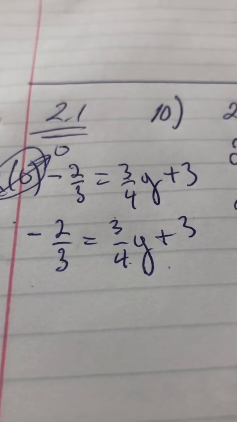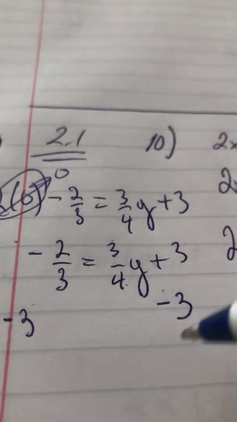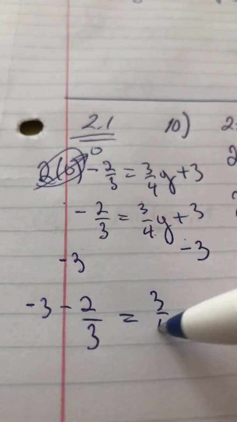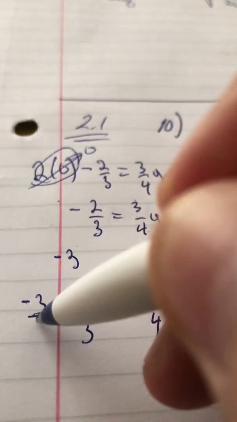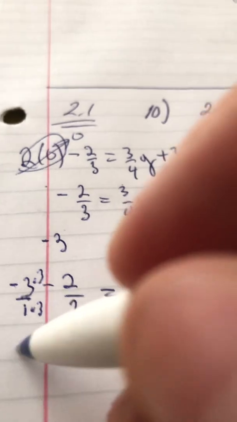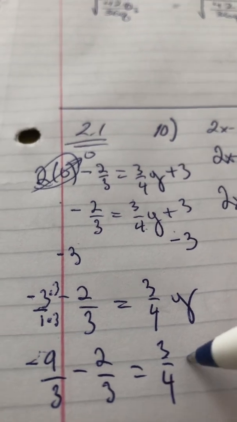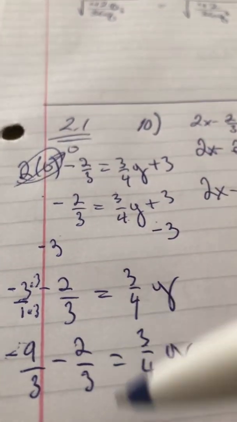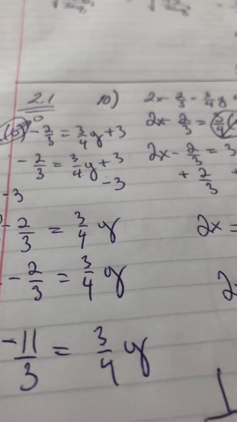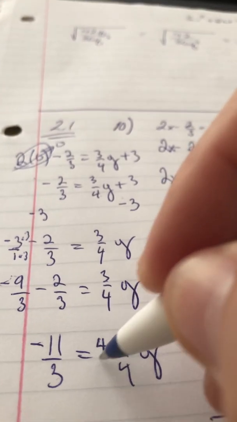I'm going to stick with the process that I did previously. I'm going to subtract 3 on both sides. So I'm looking at negative 3 minus 2/3 is equal to 3 over 4y. I need a common denominator, so I'm going to put a 1 underneath and multiply top and bottom by 3. So I have negative 9/3 minus 2/3 is equal to 3 over 4y. I get negative 11/3. Again, I'm going to use that process where I'm really dividing by 3/4, but that's the same as multiplying by 4 over 3.